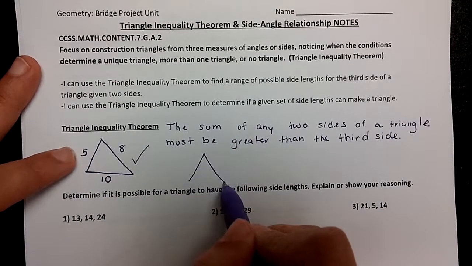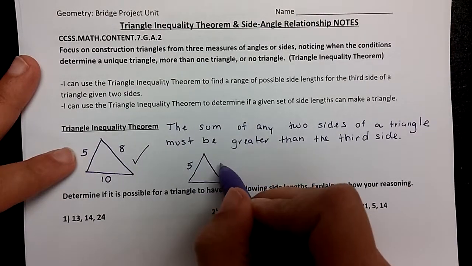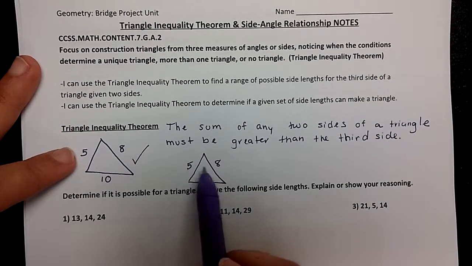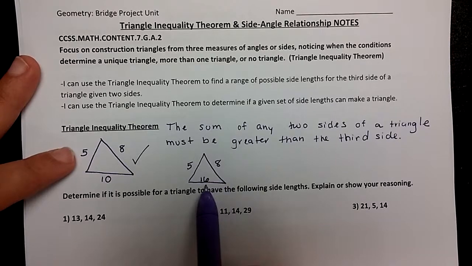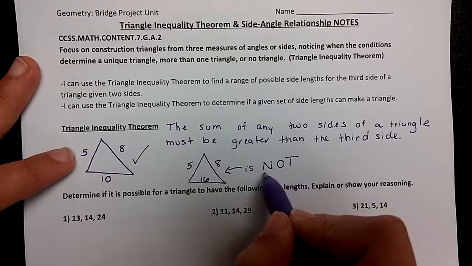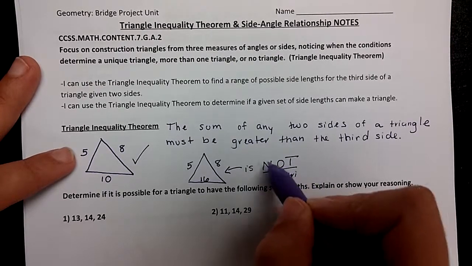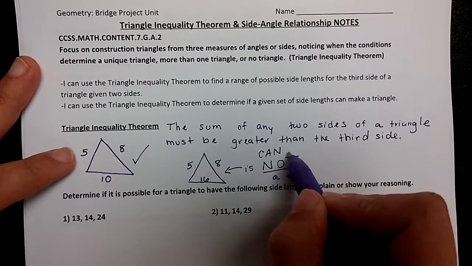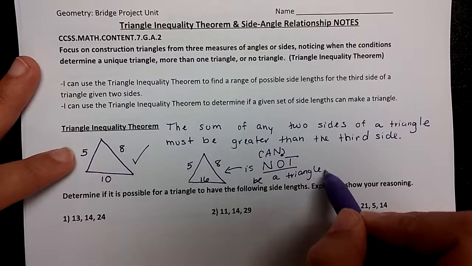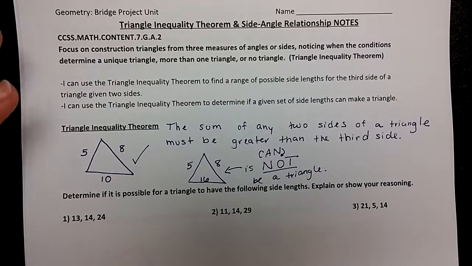But if I drew one, you can draw anything and put numbers to it, but let's say I did 5, 8, and let's say I did 16 here. 5 plus 8 is 13. 13 is not bigger than 16. So this is not a triangle, or I should say cannot be a triangle. Okay, you can put any numbers you want on a drawing, but in reality, if we were trying to construct that triangle, we would not be able to do it because you need the two smaller sides to be greater than that third side.